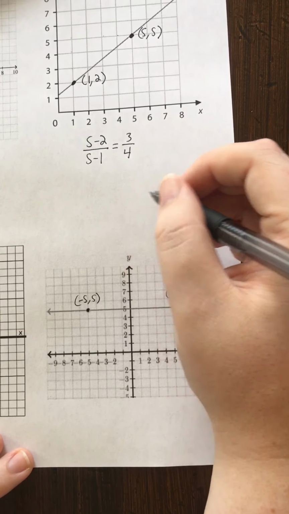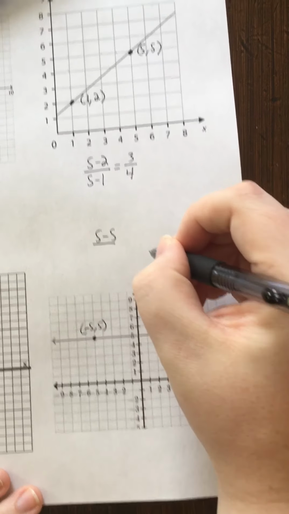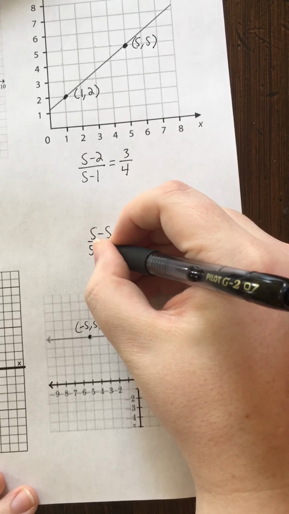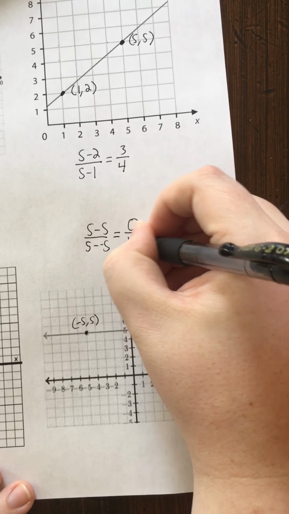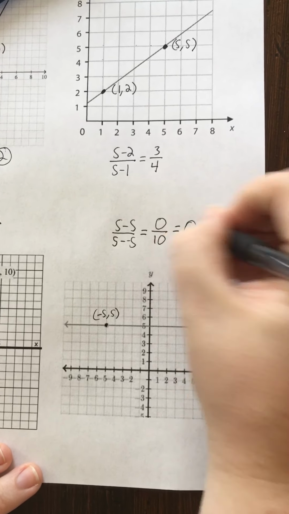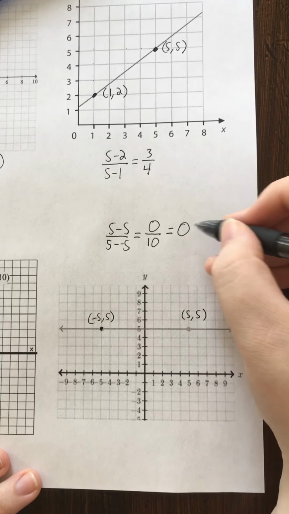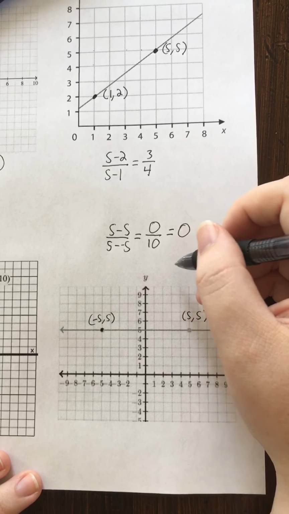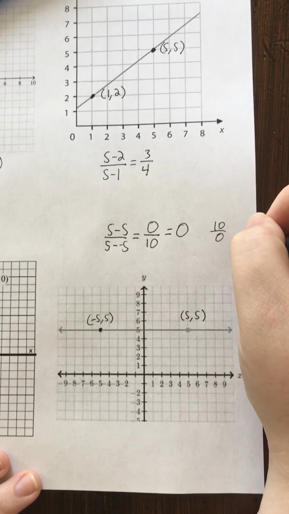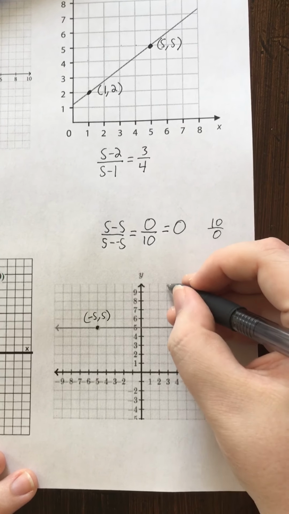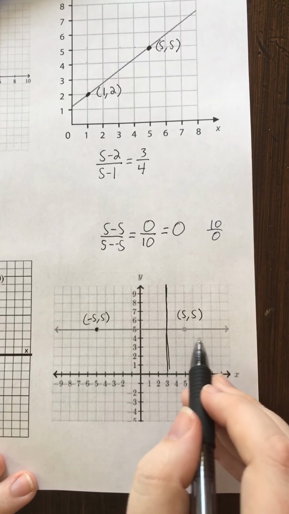So for this one, your change in y is going to be 5 minus 5, and your change in x is going to be 5 minus negative 5, which you end up with 0 over 10, which is equal to 0. Now that doesn't mean that this slope is undefined. It means you have a slope of 0. An undefined slope is if this slope ended up being something like 10 over 0, because you can't divide anything by 0. So an undefined slope is actually something that's vertical like this, but a horizontal slope is okay.